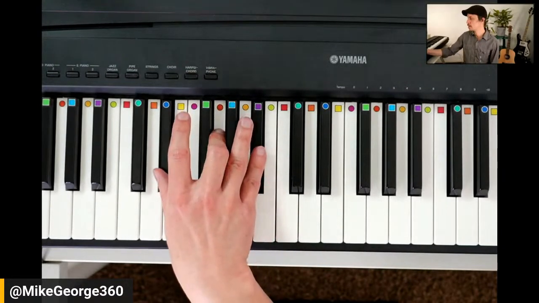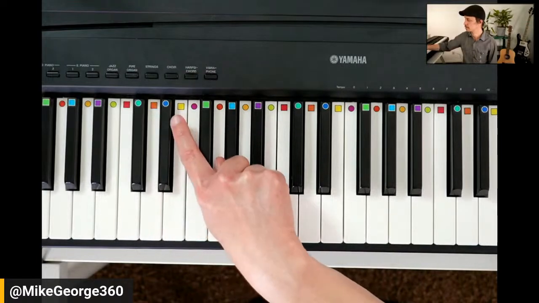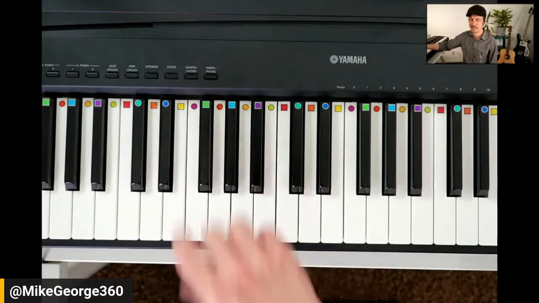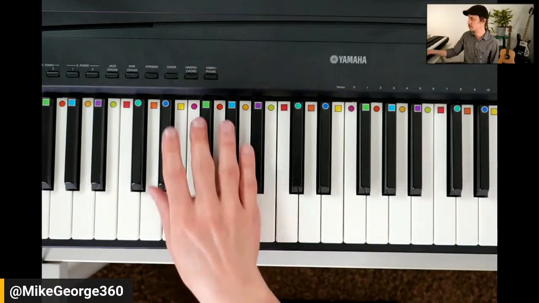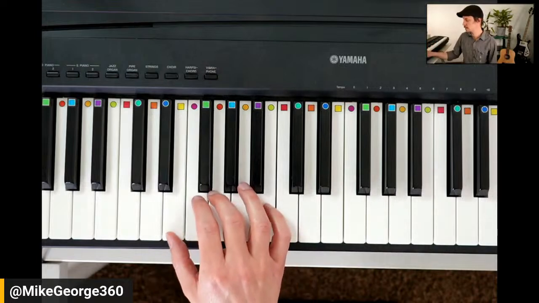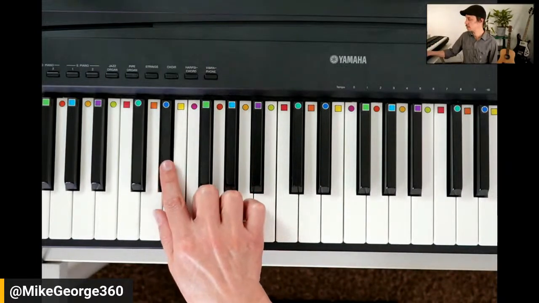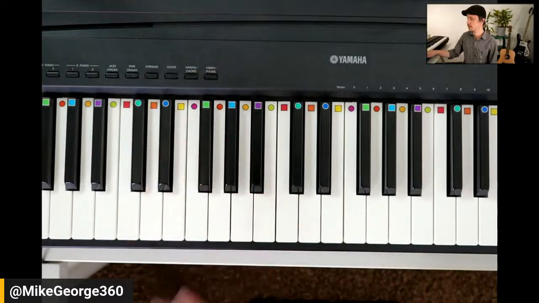So it's not saying that anything built on this note is going to sound happy and anything on that note is going to sound sad because of the colors. It has to do with the harmonious relationships between those chords, between the notes, and the colors help to show the distance and the harmonic relationship between those notes due to the geometries.